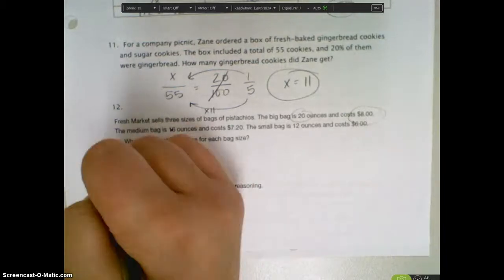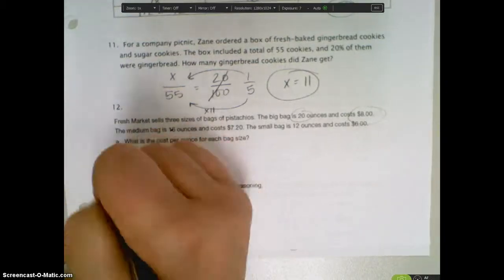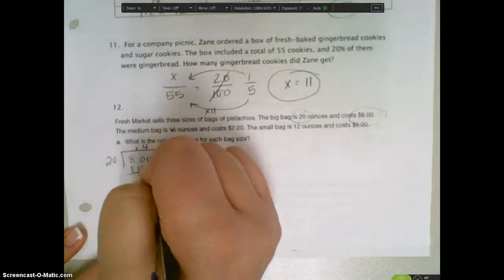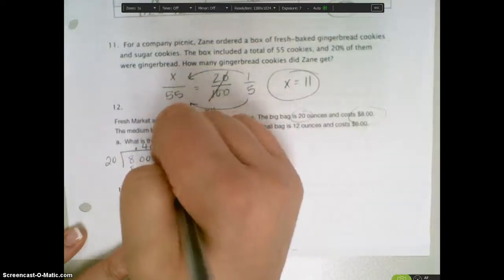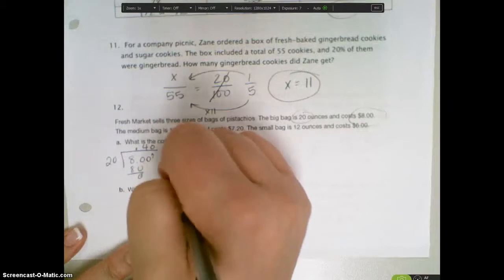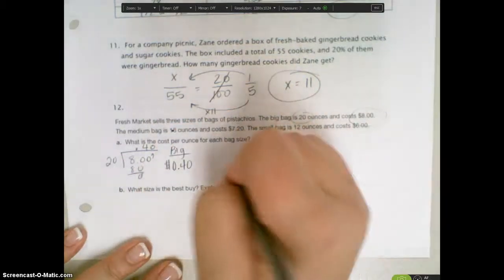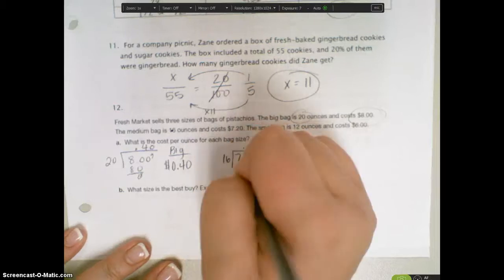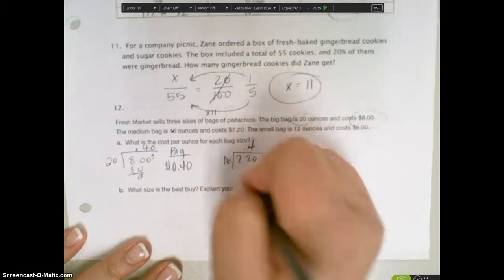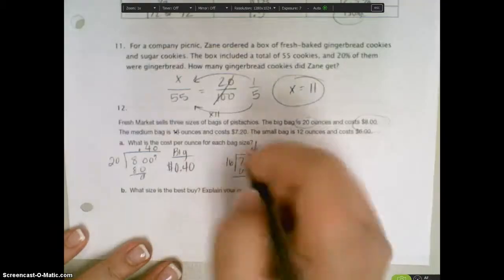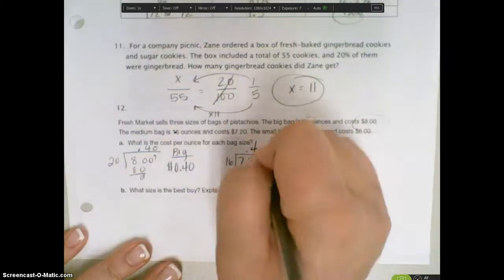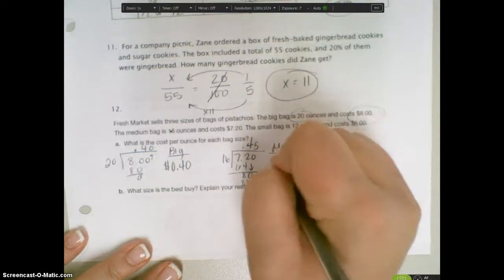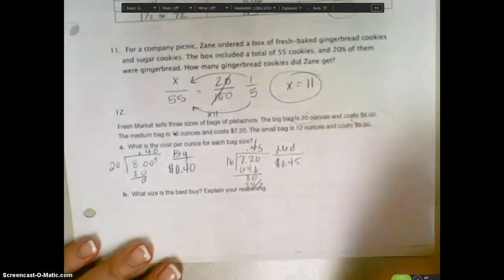So 8 divided by 20, bring up my decimal. 20 goes into 84 times. And I would need to bring up my 0. So this is the big bag, and it costs 40 cents an ounce. For the medium bag, I'm going to divide 16 into $7.20. 16 goes into 72 4 times, which is 64. I get a remainder of 8. And 16 goes into 85 times, remainder of 0. So for the medium bag, it costs 45 cents an ounce.